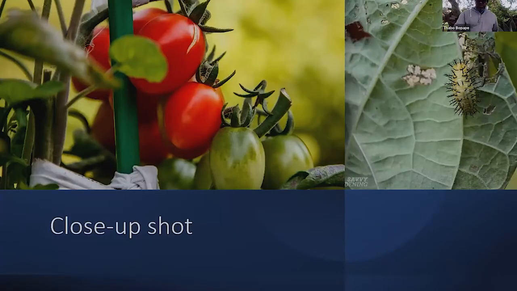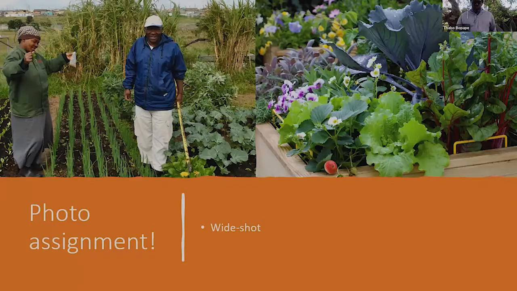So one is a wide shot, which has more background. Even if it's a plant in the foreground, you can see the strawberry here, you can see the lettuce, the beetroot there, but you can also see the background with the people on the left-hand side. You can see their faces, but you can also see the background. So that's your wide shot.